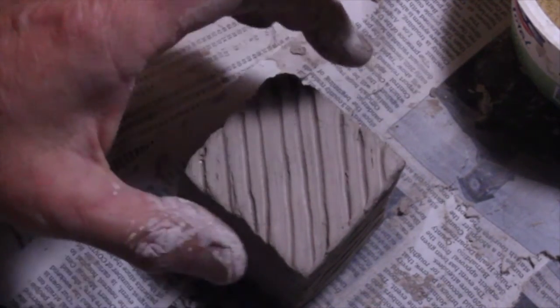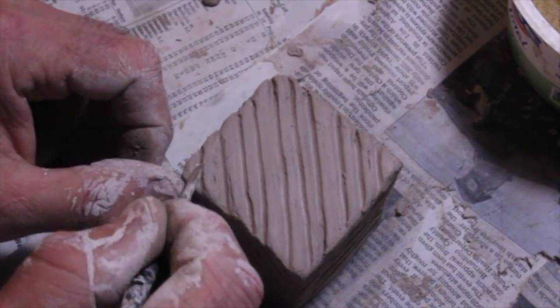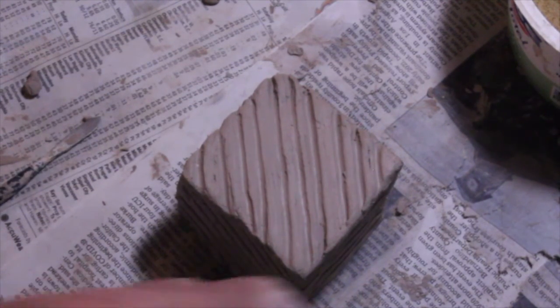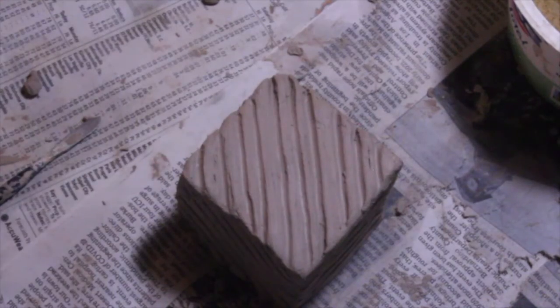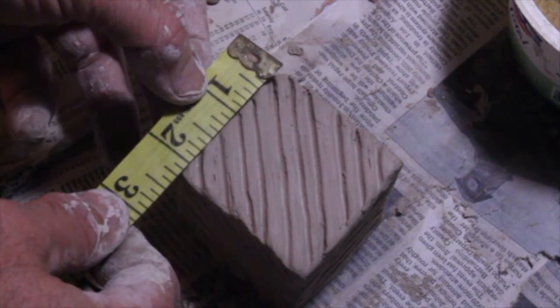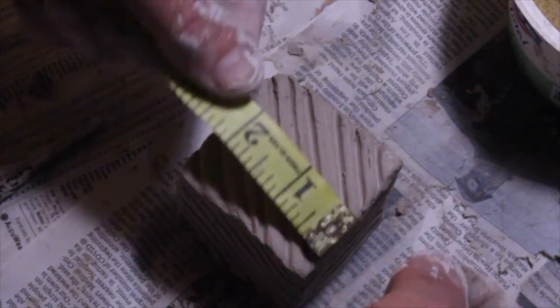For this, and so now what you want to do is you want to give it a little bit of time to dry out a little bit. It'll lose some moisture. And then you can go back into it and fix it. Make sure it's square as possible. Let's take a measuring tape to it, see how it looks. It's about 2 and 2 and an eighth. That's pretty good. Yeah, we're hovering around 2 and an eighth approximately.